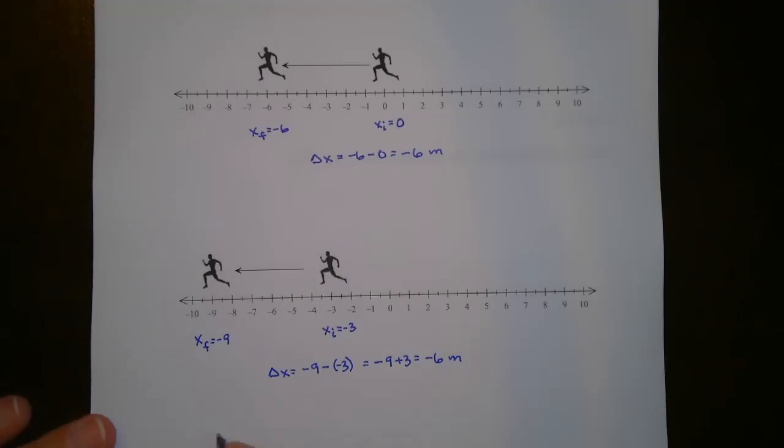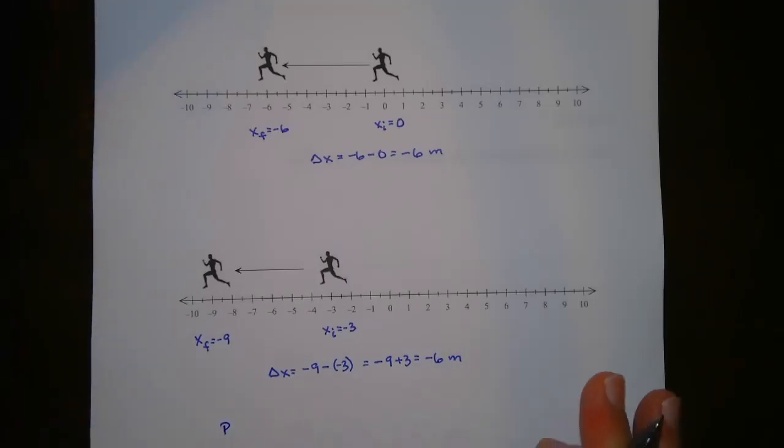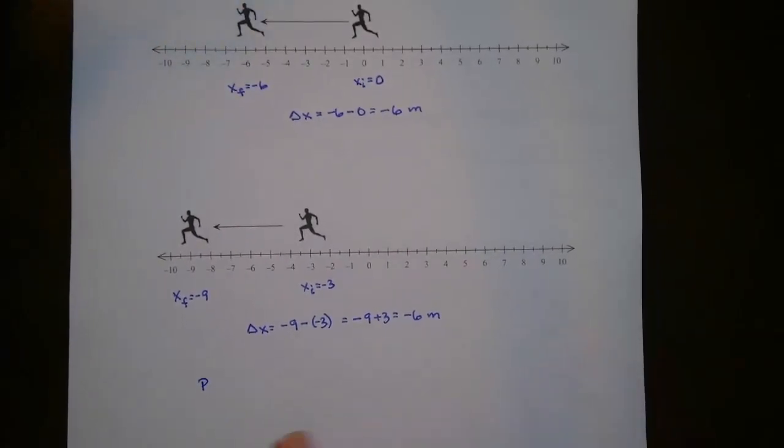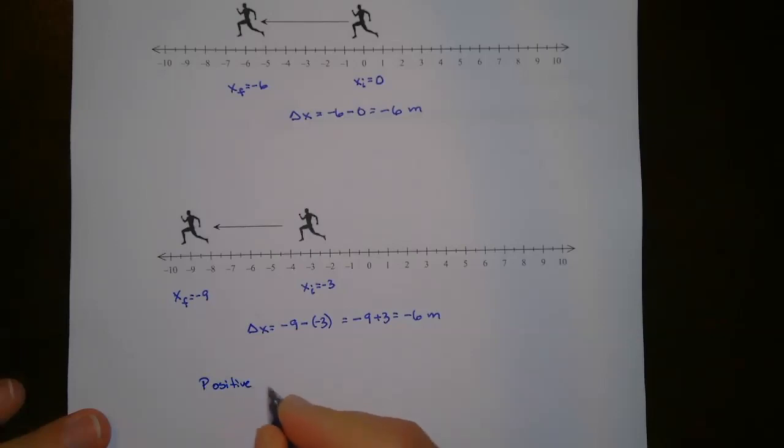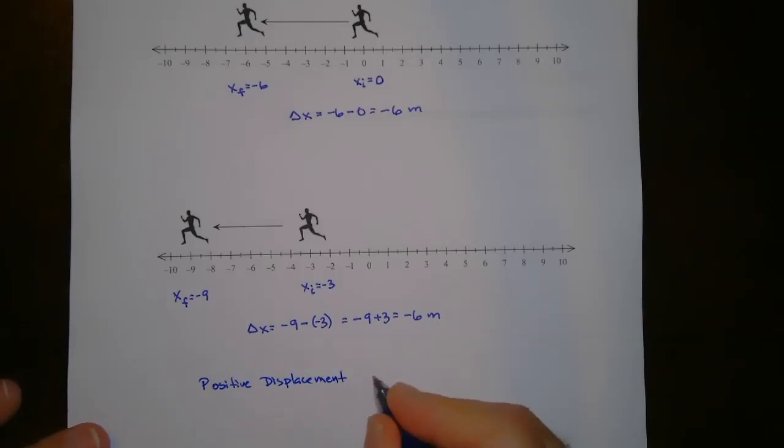I should say this, let's write this down. Positive displacement would mean you've moved up or you've moved to the right.